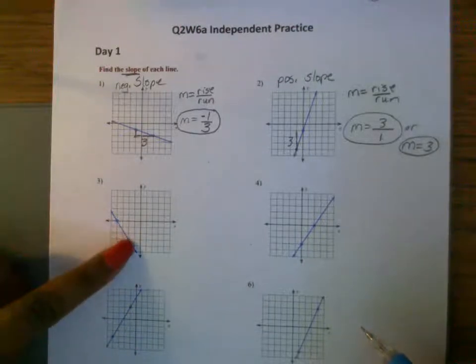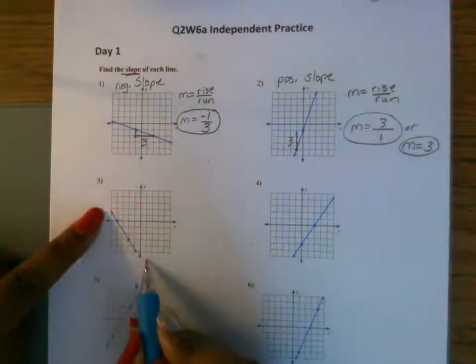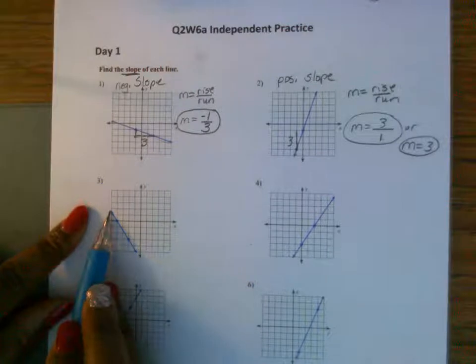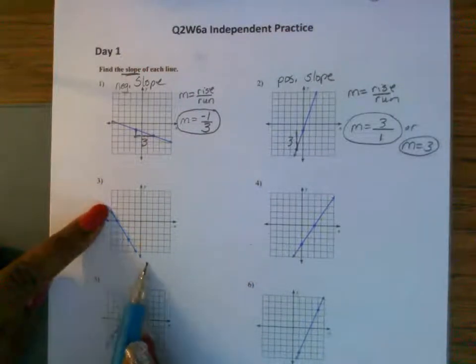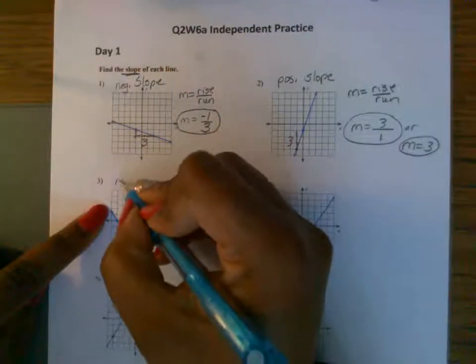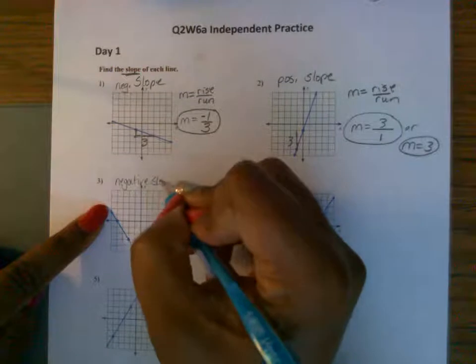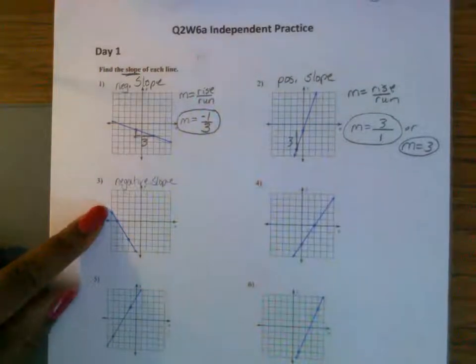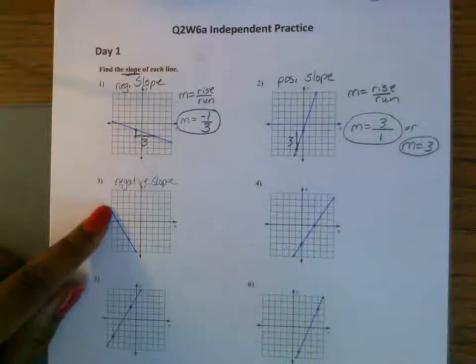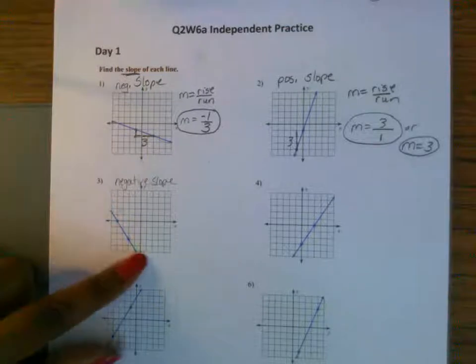A negative slope. Very good. This line is going down. Reading from the left, the line starts up here, and look at what happens: the line is going down. So this has a negative slope. Please make sure that you label this as a negative slope. The line is going down.